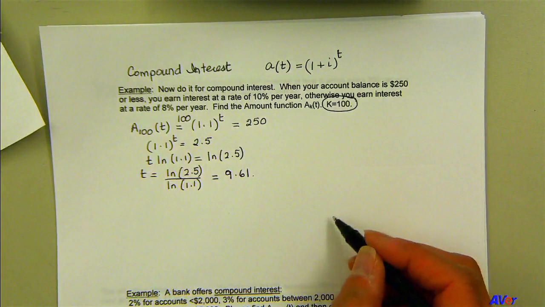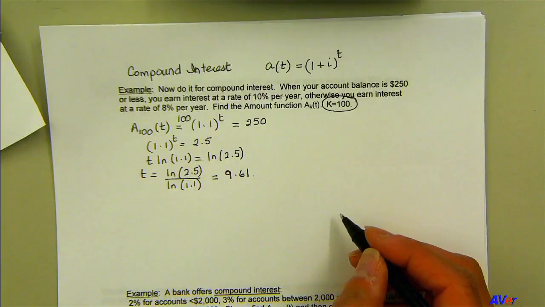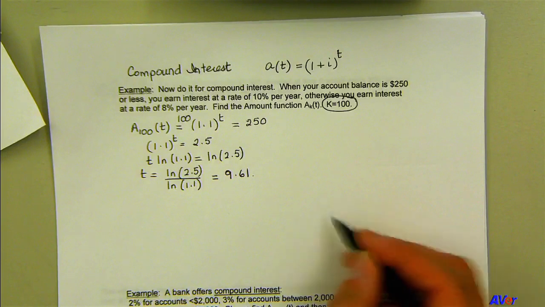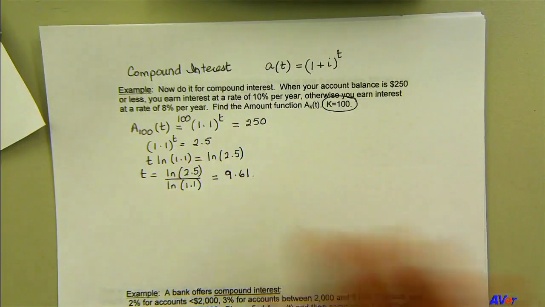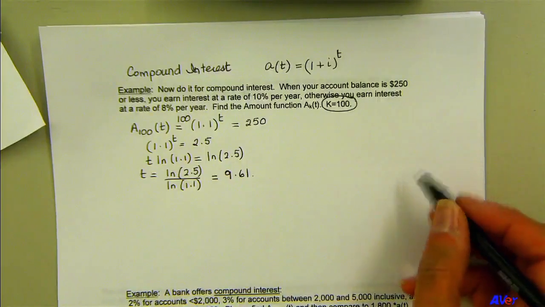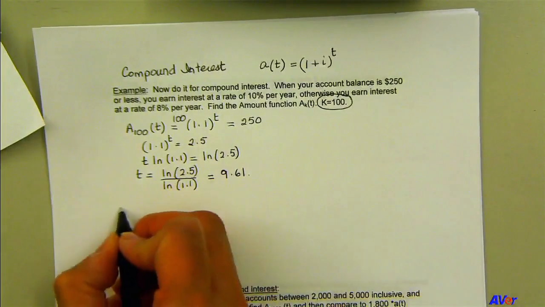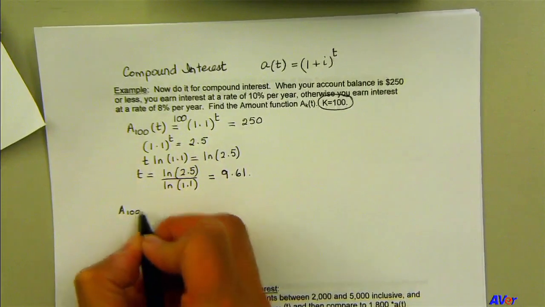Yeah. Would you have to round up since you don't get that $250 until the 10th year? Why? This is compound interest continuously. Okay, so you don't drop the decimals or anything. It's saying 9.61 years, finished. Okay, so go ahead. Build me a of t function. A 100 of t equals what?